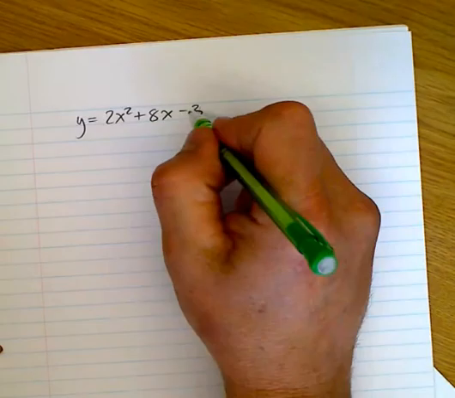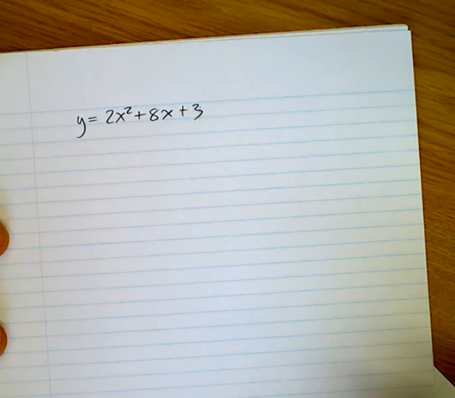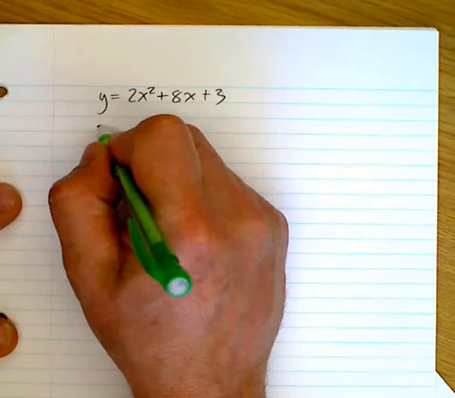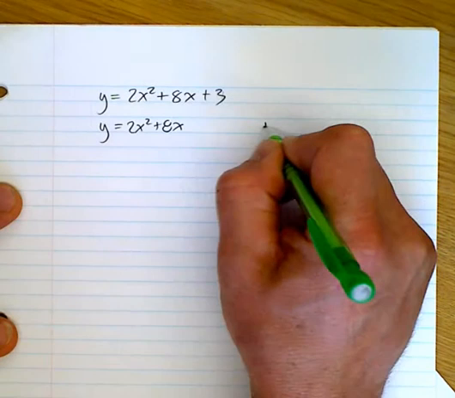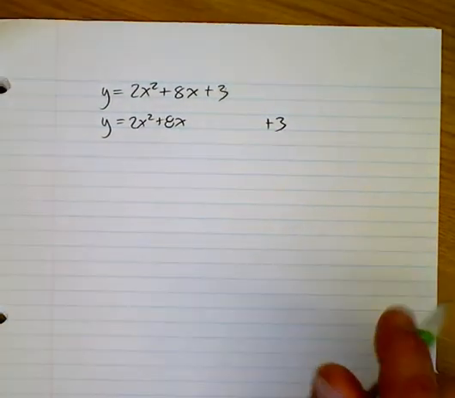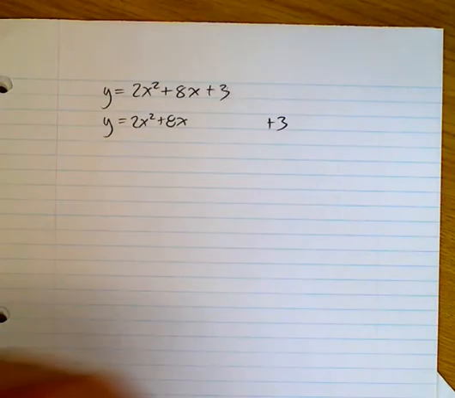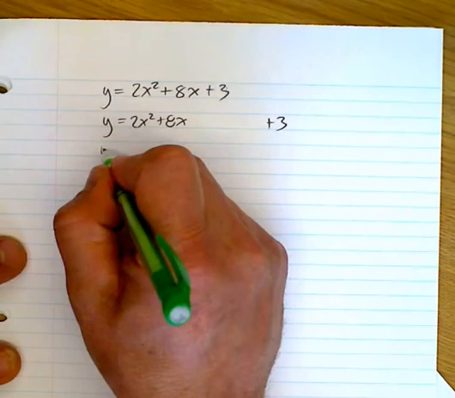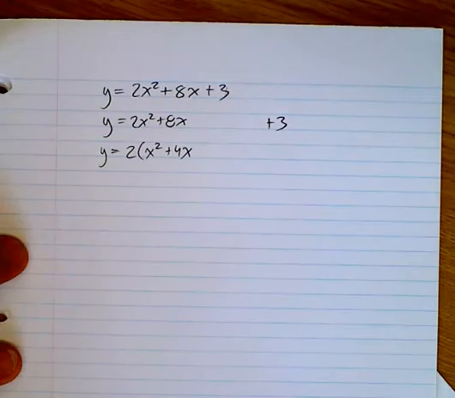So now, I can't make this a perfect square trinomial, or it's definitely not a perfect square trinomial. So what we do is we remove that last term and we put it out there. We save it for later. The 2 here in front is a bit of an issue. We can't complete the square until we get rid of that 2. So what do we do? We factor it out. It leaves me with x squared plus 4x. And now, complete the square.